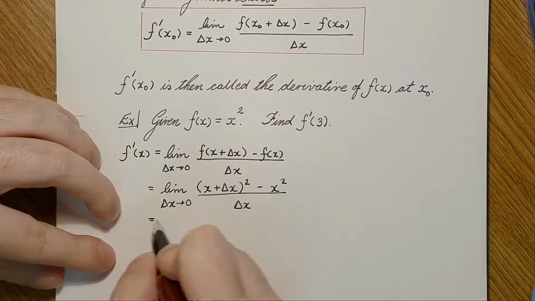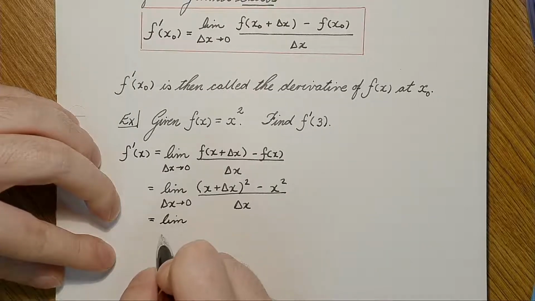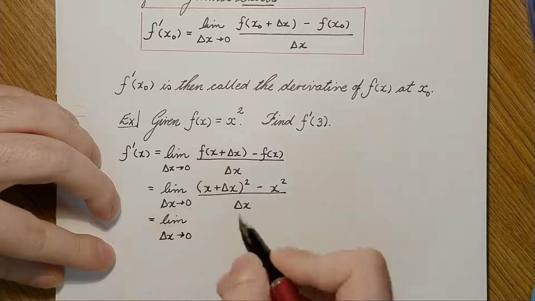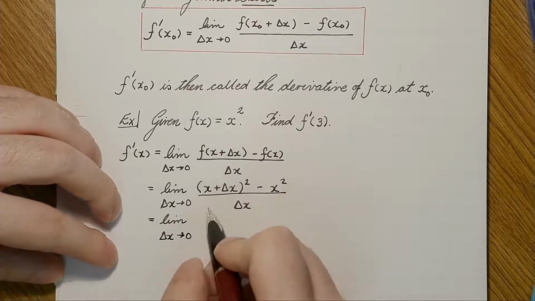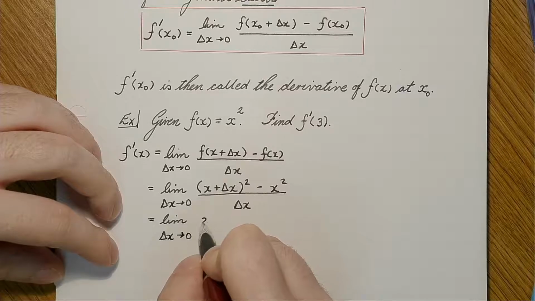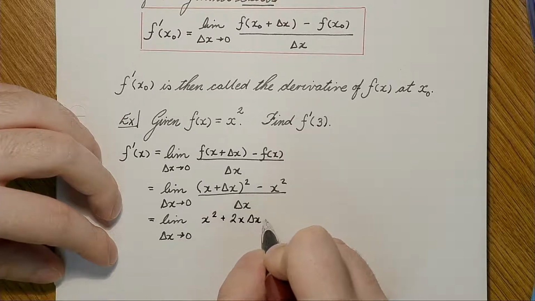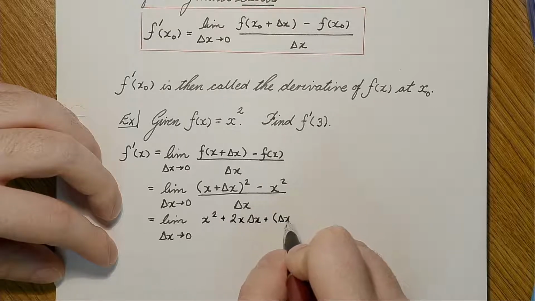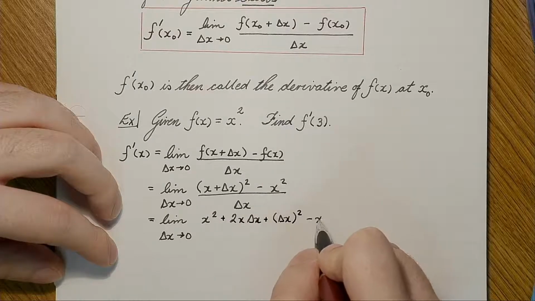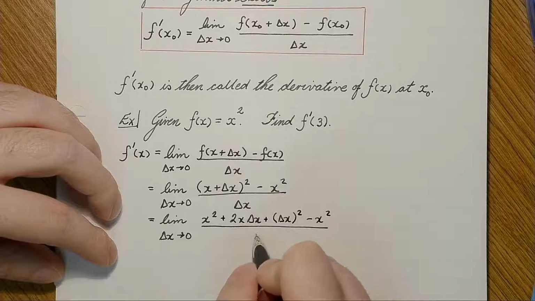And then we expand that. Expanding this, what we get is x squared plus 2x delta x plus delta x squared minus x squared all over delta x.